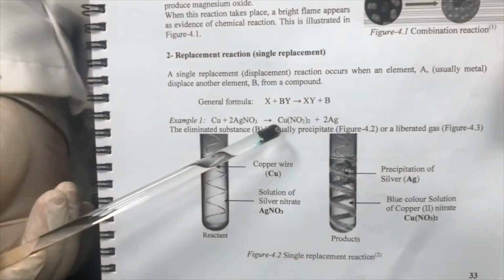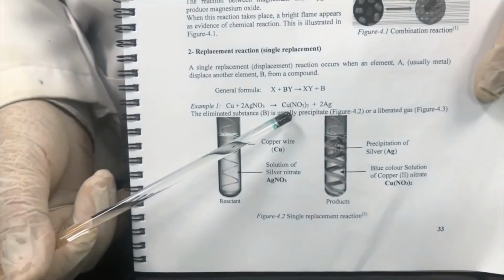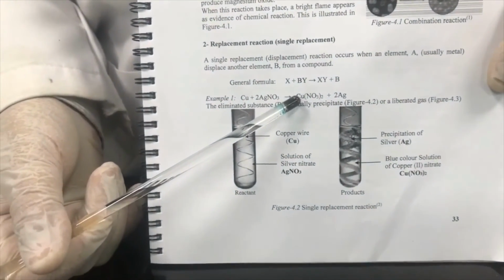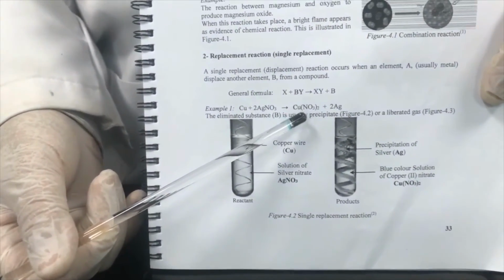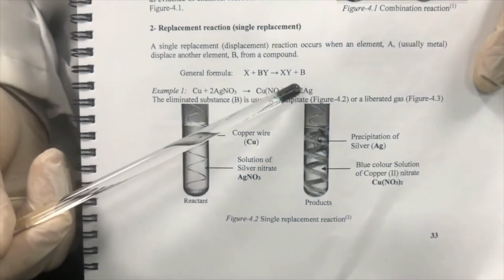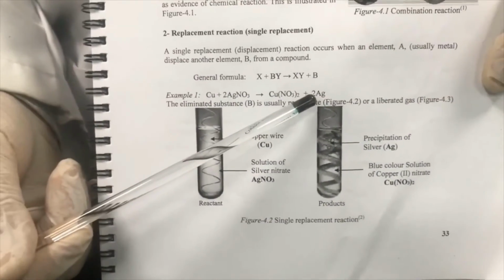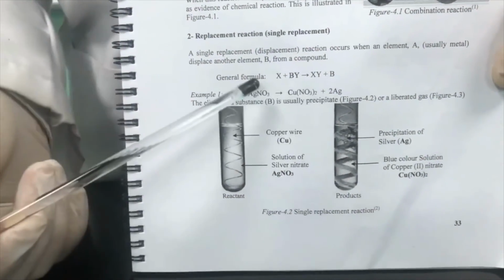Watch out for the evidence of chemical reaction here. It will be a light blue solution due to the presence of copper ion in the solution, causing the solution to change into blue. But the second evidence also, you can see precipitation of silver element, like a gray precipitate on what's left from the copper wire in the solution of silver nitrate.